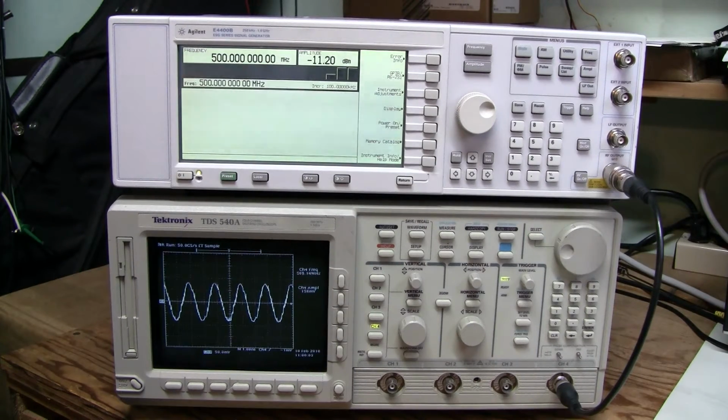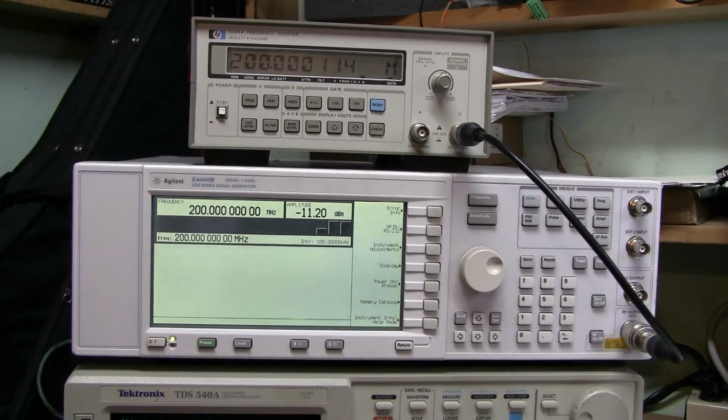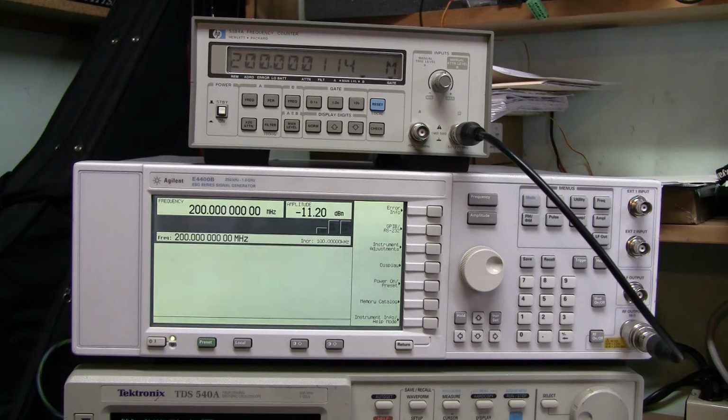So let's fetch the counter. This counter cannot go higher than 225 megahertz. So I set 200 on the generator and it looks fine.